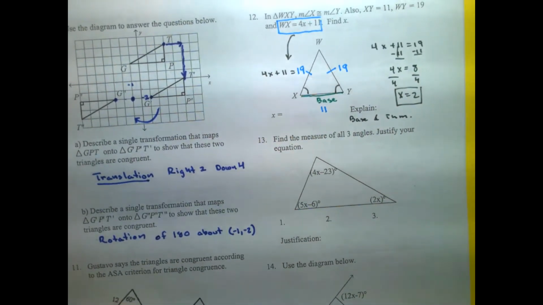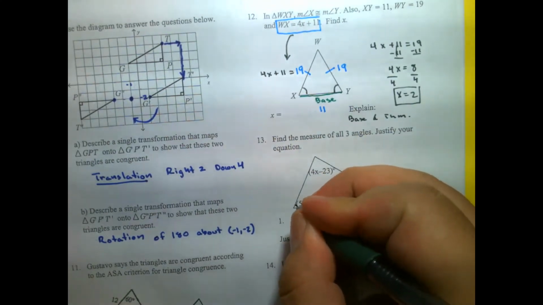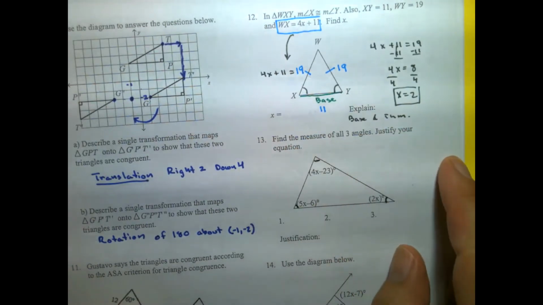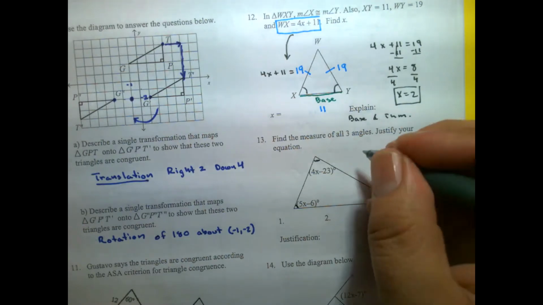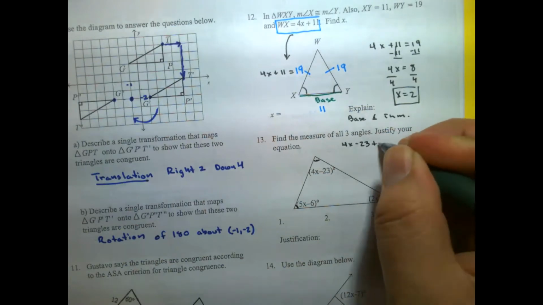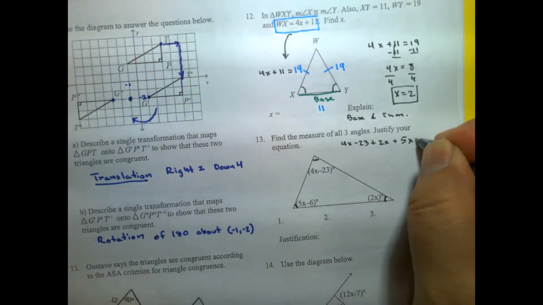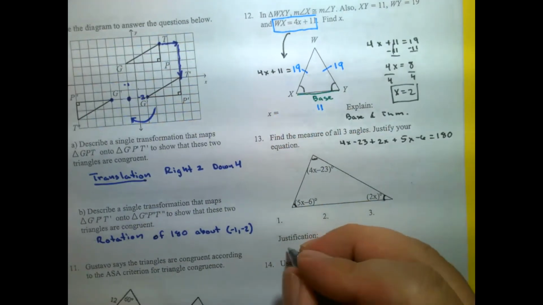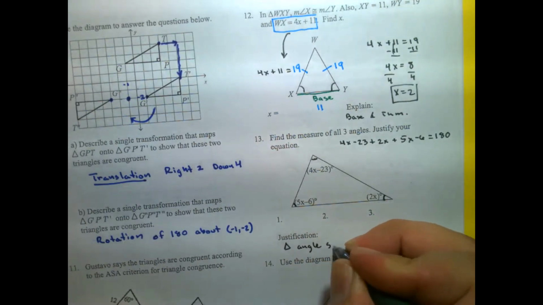All right, looking at number 13. Yeah, we see it again. Look at this: 1 angle, 2 angles, 3 angles. It says find the measure of all 3 angles, justify your answer. Well, we know what the 3 angles of a triangle need to add up to. The 4x minus 23 plus the 2x down here plus the 5x minus 6 has to equal 180 degrees. We are going to be using the triangle angle sum theorem.